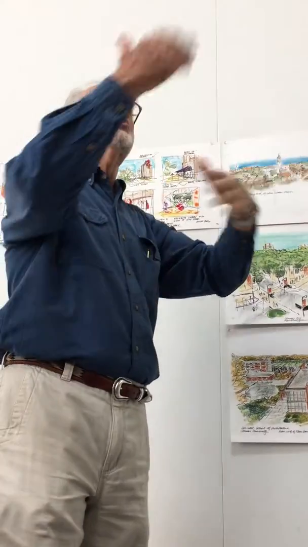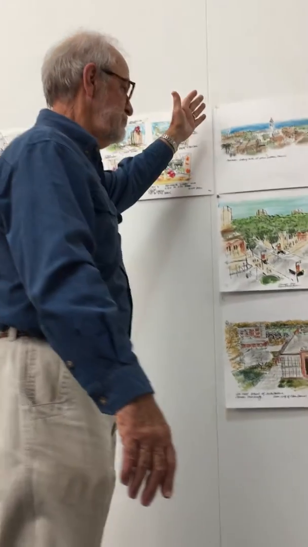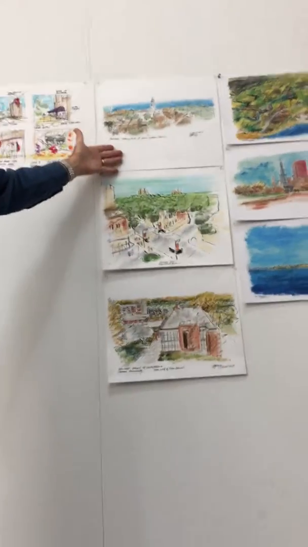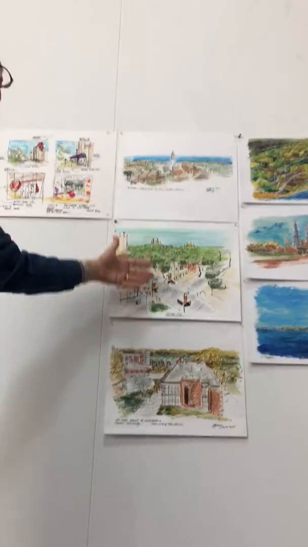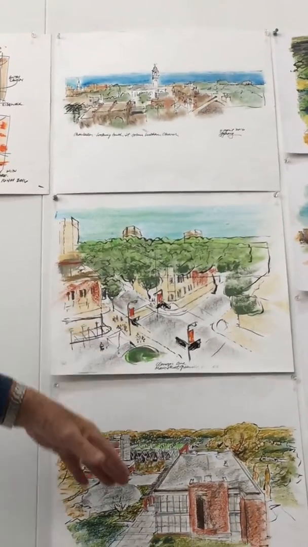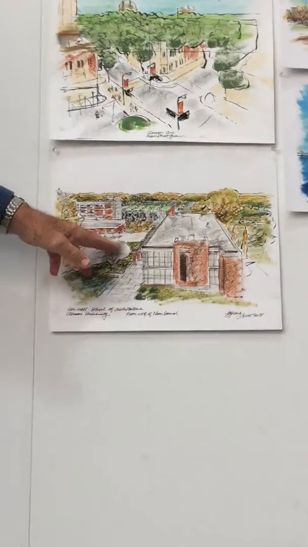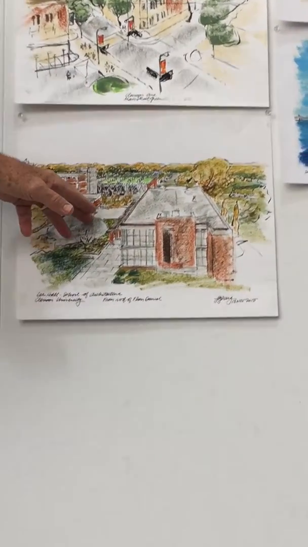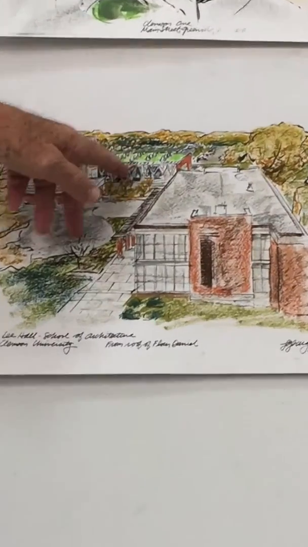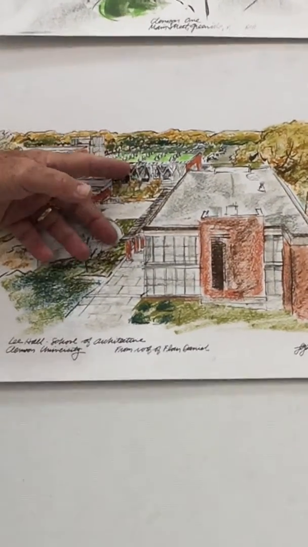Storyboard method, sequentially putting things together. Then we have aerial drawings. This is Charleston. This is downtown Greenville from a roof of a building looking down. And this is on the roof of the Floor Daniel building, right across here, looking back at the School of Architecture. We're currently in Lee 3 right there.